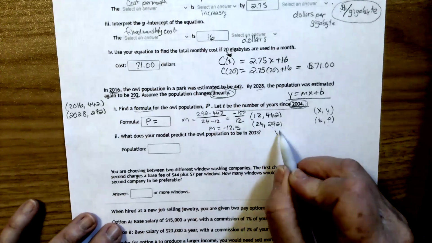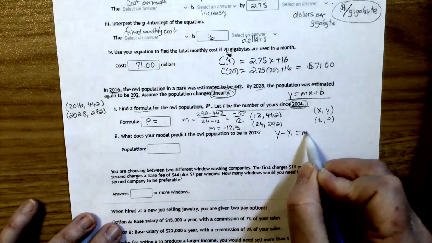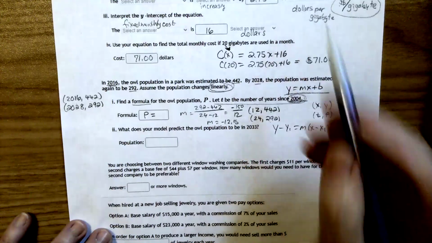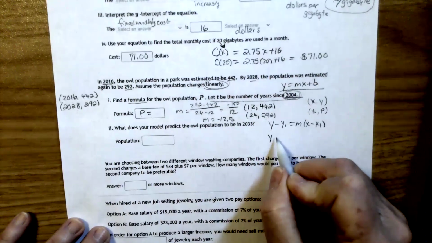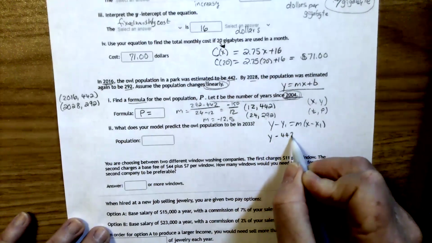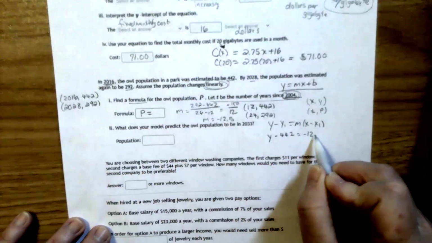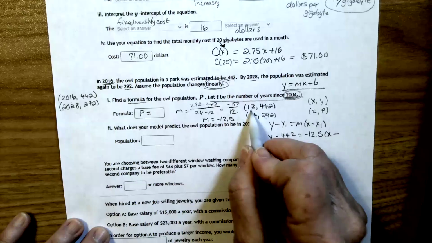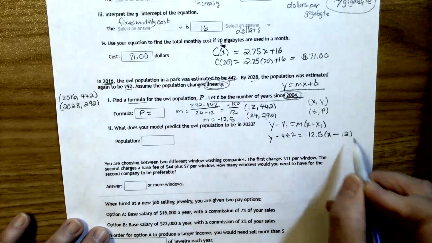Then I'm going to write y minus y1 is m times x minus x1, and then I'm going to solve for y. Same thing as up there. So y minus 442 is negative 12.5 times x minus 12. That's what was with that point.